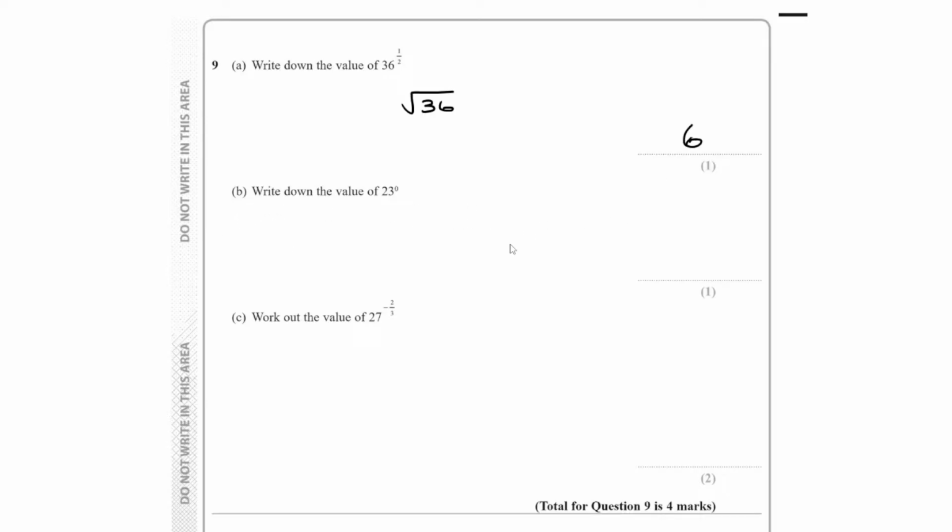Write down the value of 23 to the power of 0. This comes up so much, not necessarily 23, but just any number or any letter to the power of 0. Bit of a trick question, but the answer is always 1. I can draw a nice 1. Oh, that was even worse. Anyway, 1 is the answer.